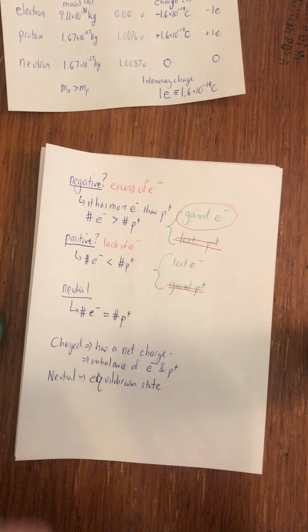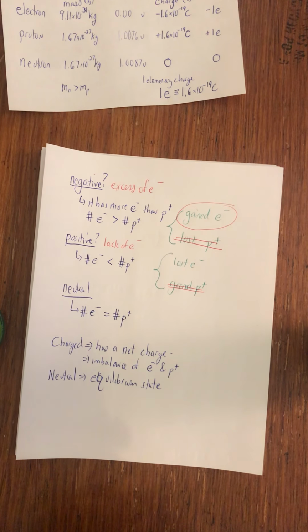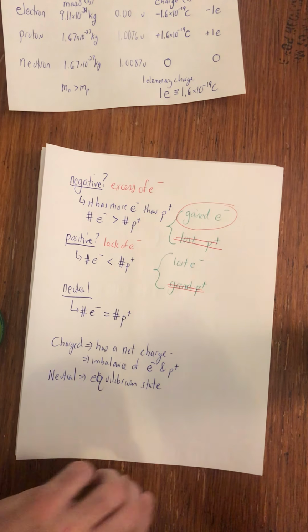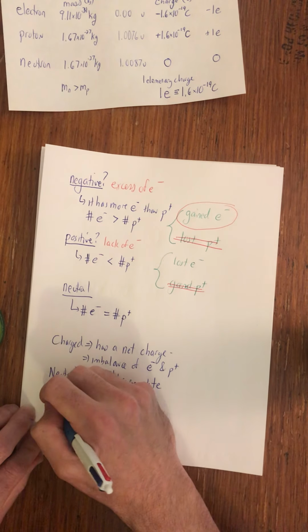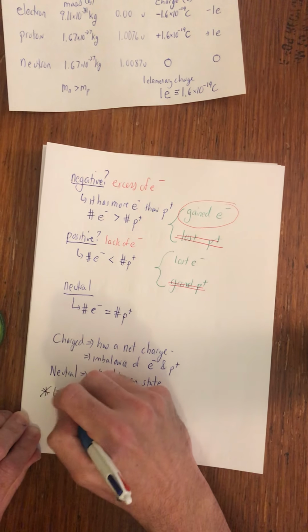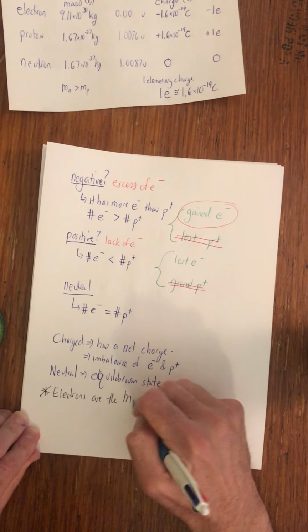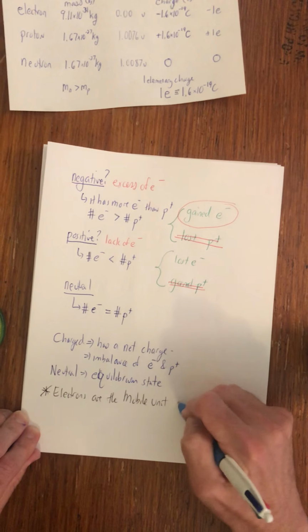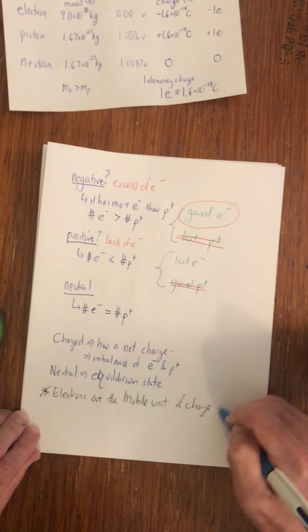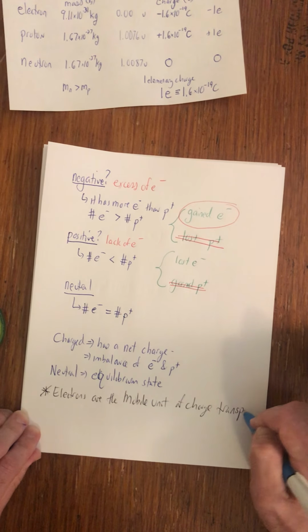It's missing electrons. Well, why is that true? There are three independent verifications that we can have for why that's true. So I'm just going to make a statement here, and I'm going to say that electrons are the mobile unit of charge transport generally.